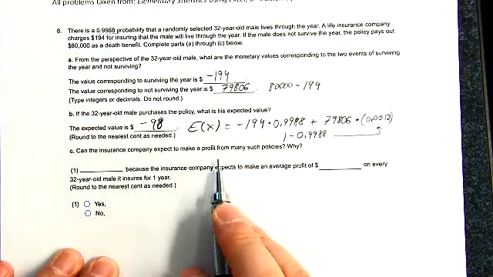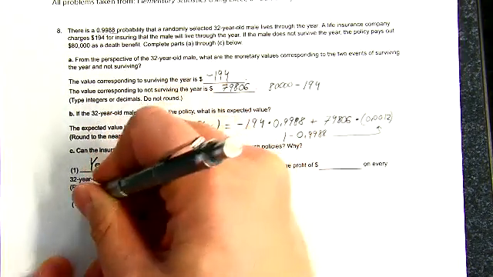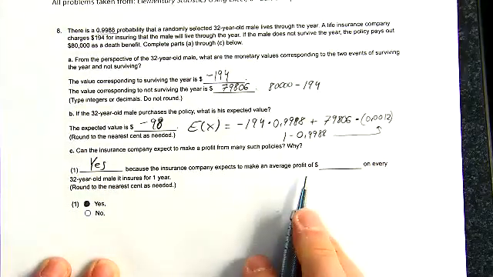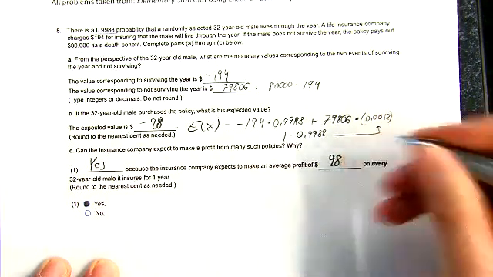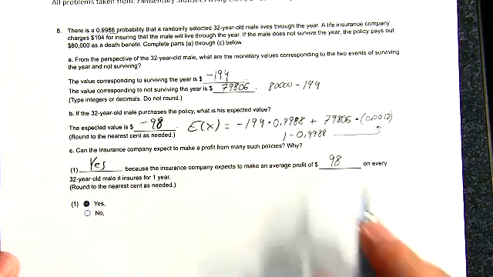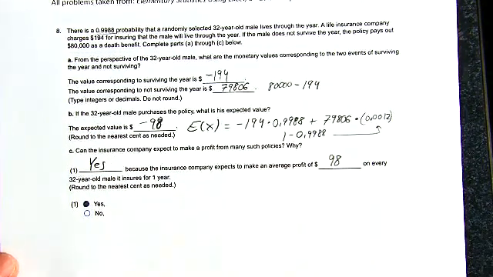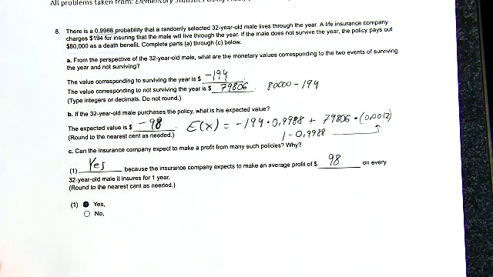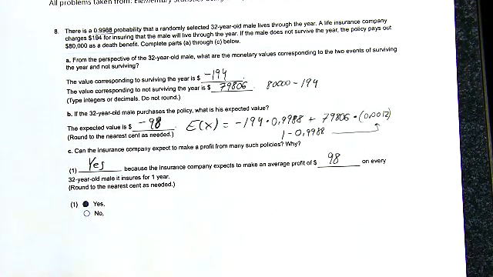Can the insurance company expect to make a profit from many such policies? Why? Of course they make a profit because they're going to their average. So if you're losing $98 on average, they're gaining $98 on average. Notice their expected value is positive. In fact, it's a pretty big number. Imagine the millions of 32-year-olds they insure. They're getting $98 from each one. Well, that's $98 million a year. And again, some 32-year-olds are going to die and they're going to pay, but most of them are going to live, and they're going to collect their $194, and everybody's happy.